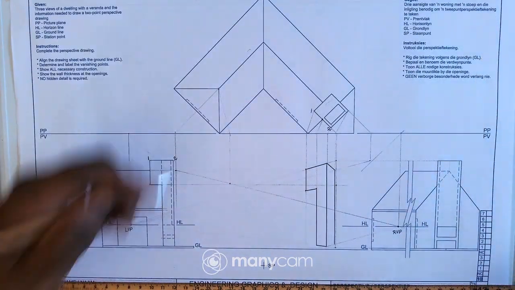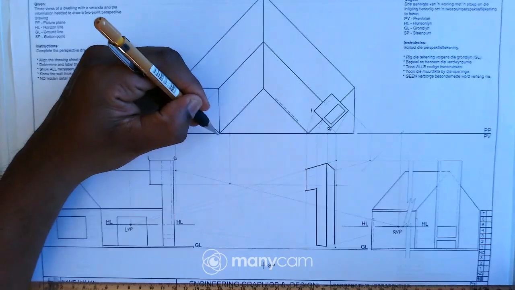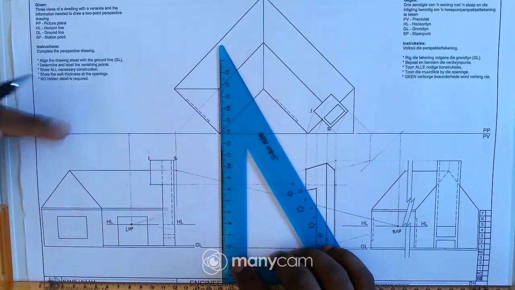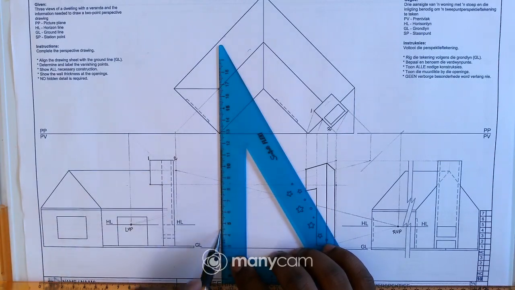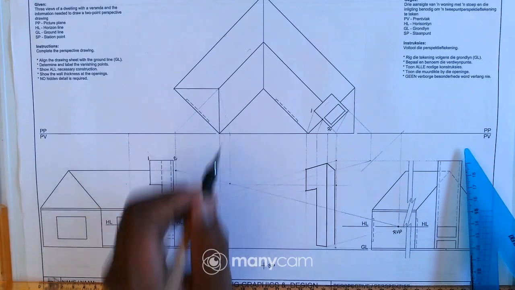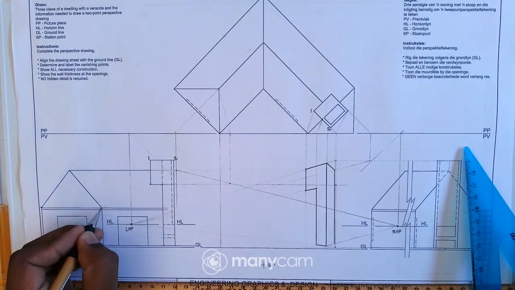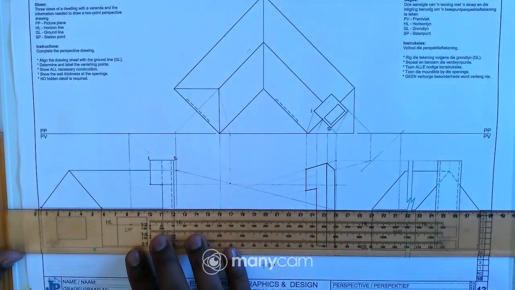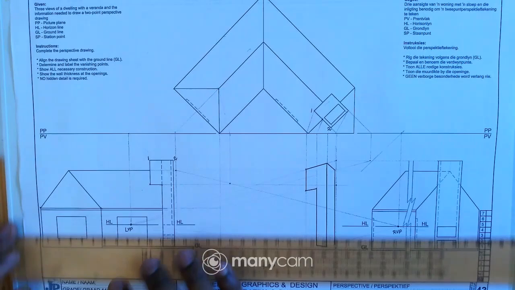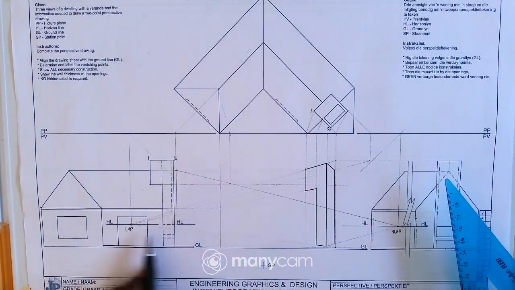Okay, so now I do have this point, so now I'll try and get these 2 points. This point already is on the picture plane, so I can just draw a vertical line from there. And where are those 2 points from the elevation? Those 2 points are right there. So I will just project this height of the roof to that height line there, and from there I'll take this point to my LVP.